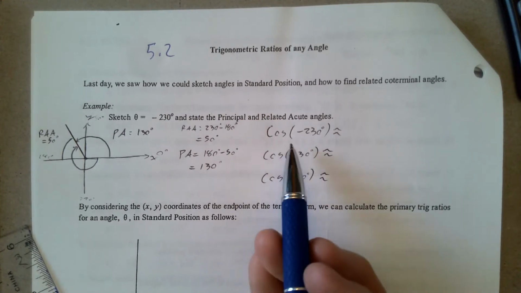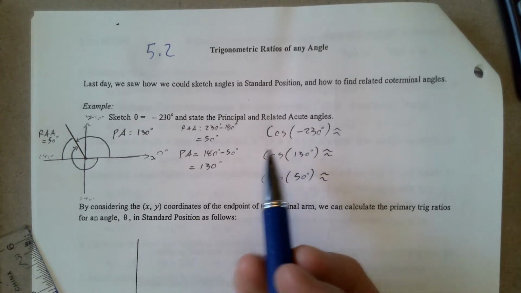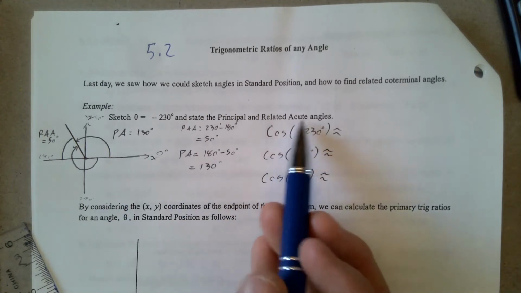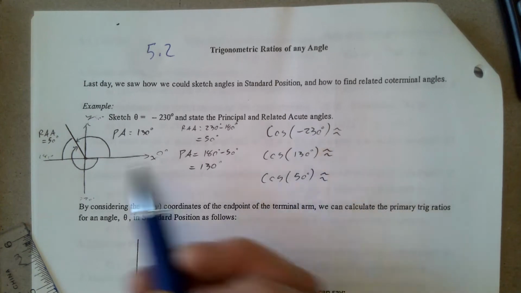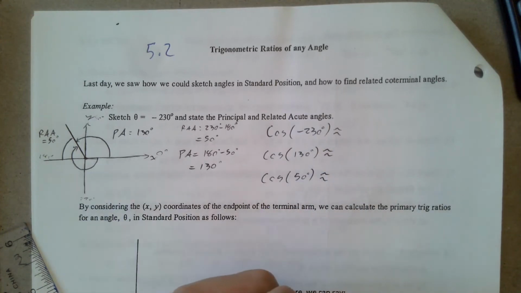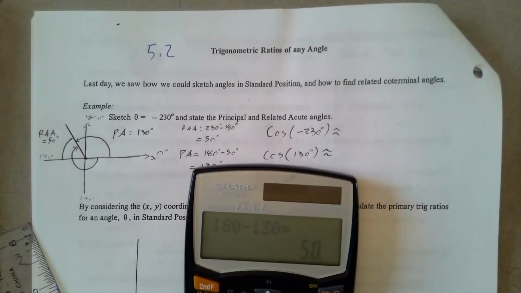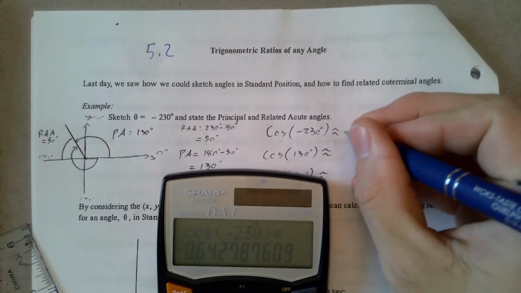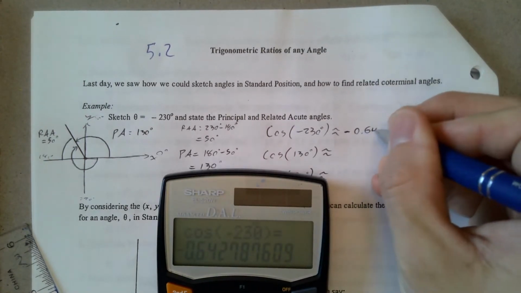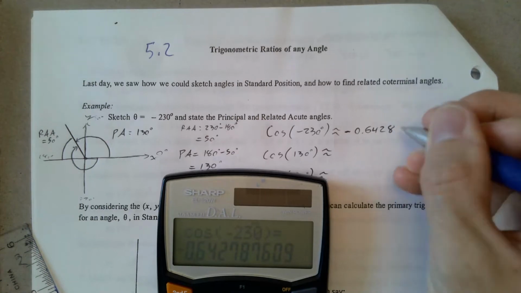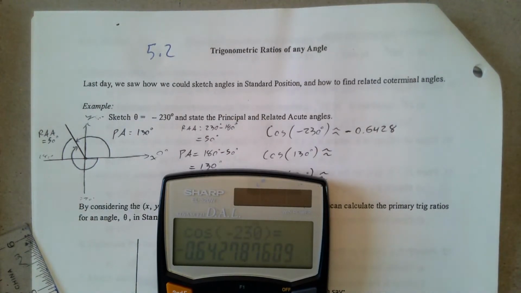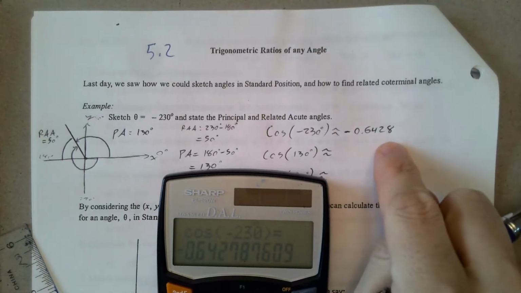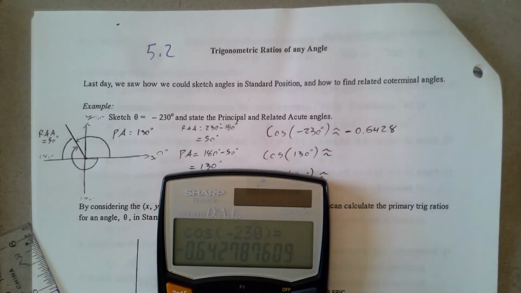Because doesn't the cosine ratio measure the ratio of adjacent to the hypotenuse? But I don't have a right angle triangle with negative 230 degrees in it. So it's going to measure something for me here, and we'll talk about what it is shortly. Make sure I'm in degree mode. Cosine of negative 230 degrees. It gives me a decimal. It's about negative 0.6428. Trig ratios we want to be accurate with. We'll almost always keep it to at least 4 places. 3 is probably enough. 4 is safe.